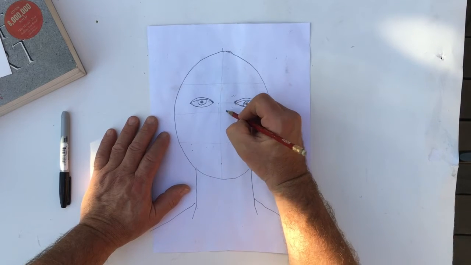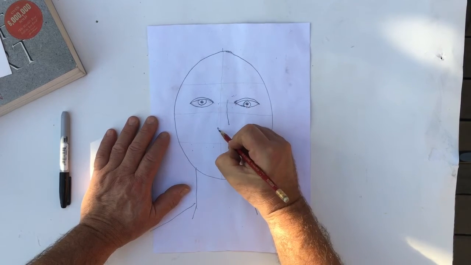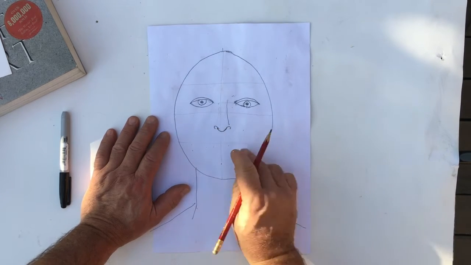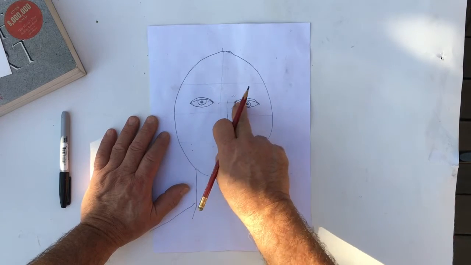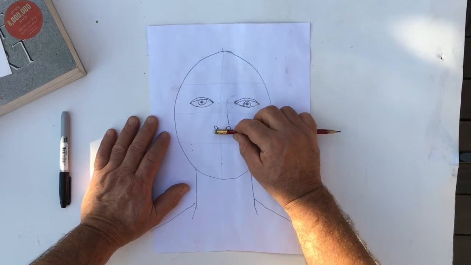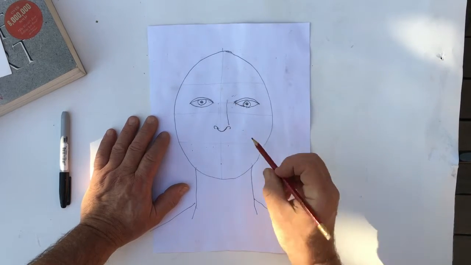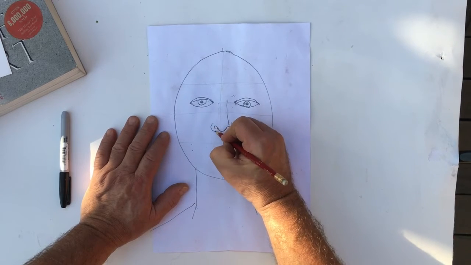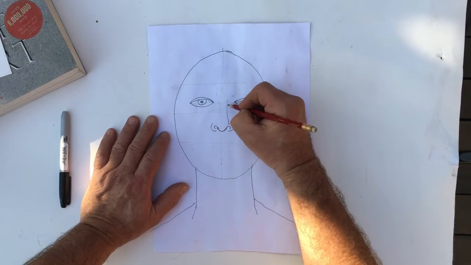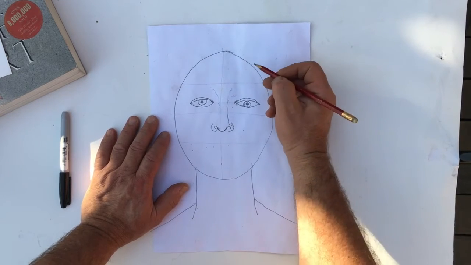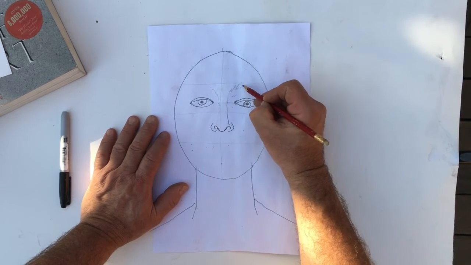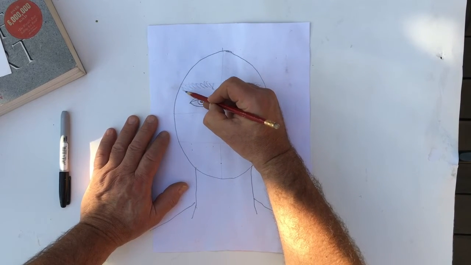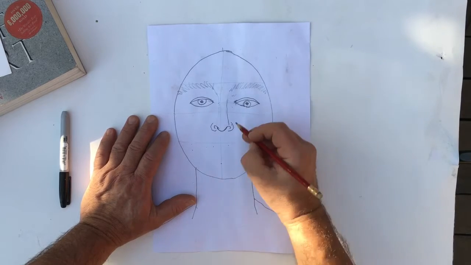Then you go with your nose. Your nose is usually like this. So your nose will be about the length of the space between the two eyes. So here we go. 1, 2. And this line, we made a sketch first. We usually make a sketch first. Very light line. I'm sketching myself. This is me.